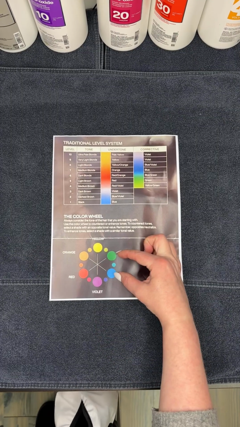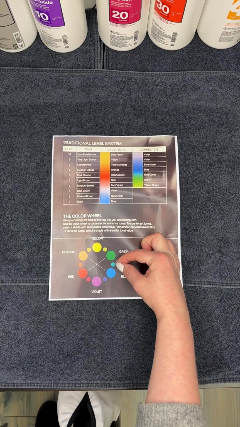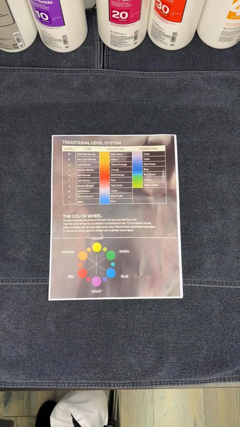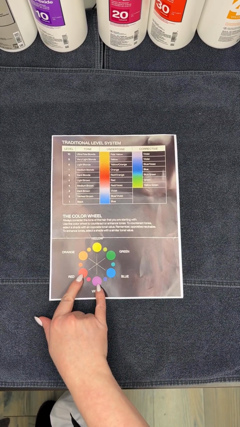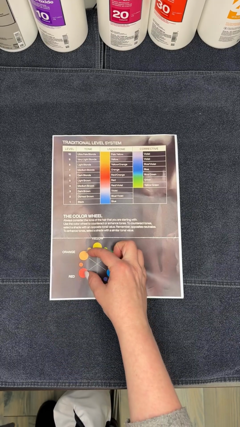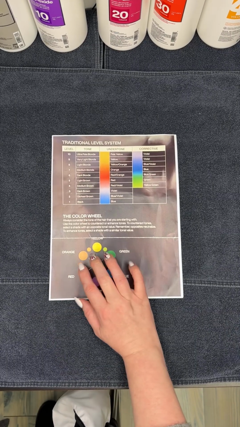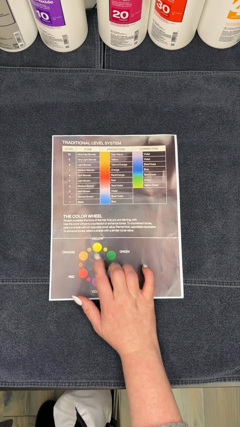So when we mix blue and green together, we get blue-green. When we mix blue and violet together, we get blue-violet. When we mix red and violet together, we get red-violet. We mix red and orange, we get red-orange. We mix yellow and orange, and we get yellow-orange.